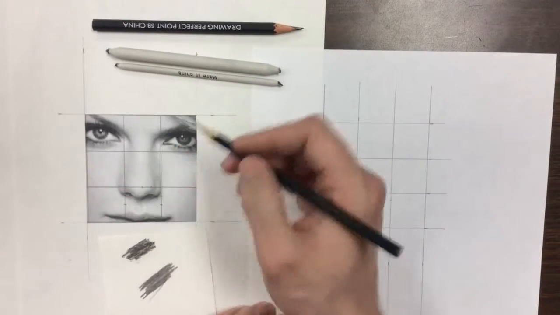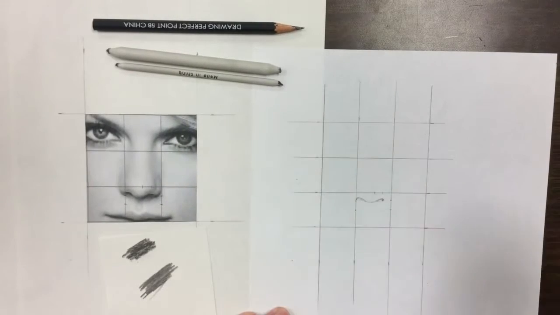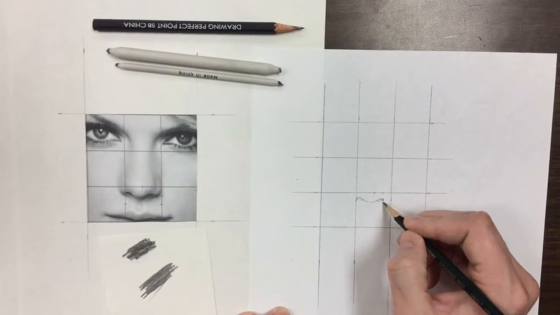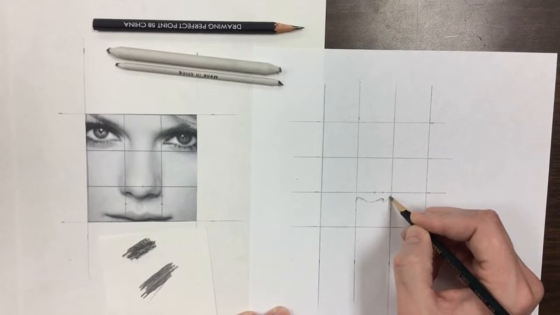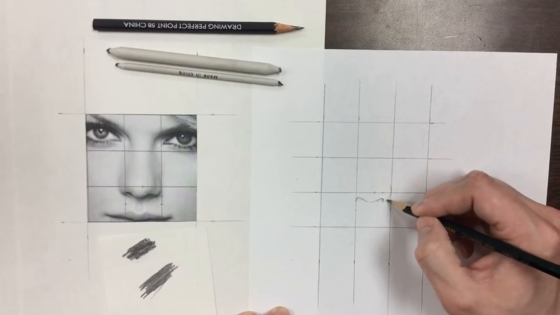So how far over does this nostril go? How far over does this one go? This one, fortunately, goes right to that intersection of that grid line right there. So we're going to start right below this nostril. We're going to curve it right up to that intersection and slightly around.